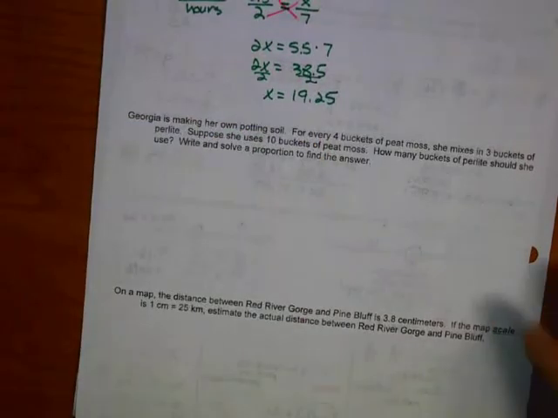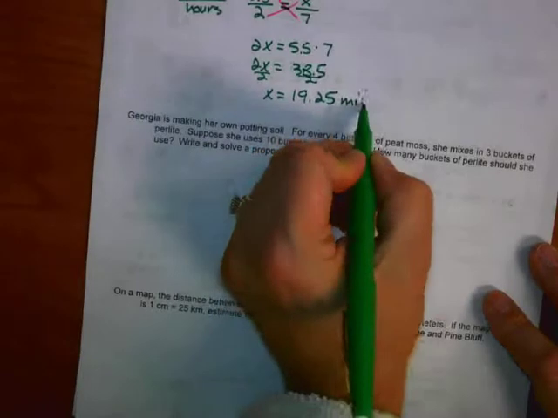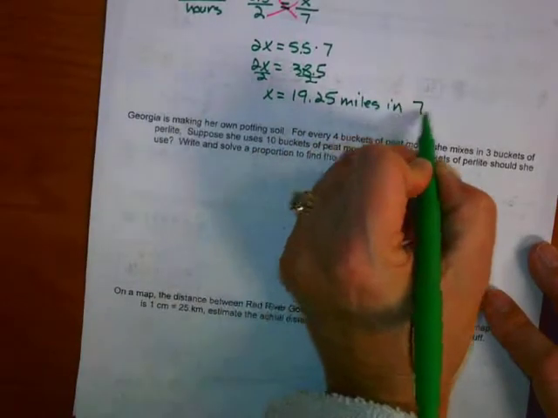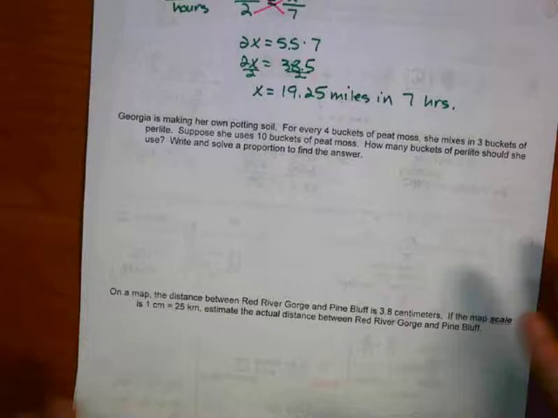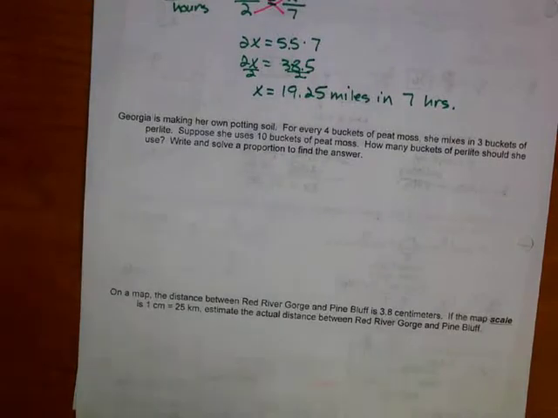19.25 miles in 7 hours. Usually, if it doesn't say, round to 2 spots. That's my rule of thumb. I should have said round every time unless it's money. If it doesn't say, round to 2 spots.